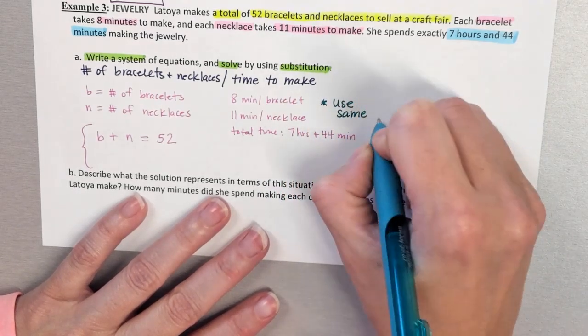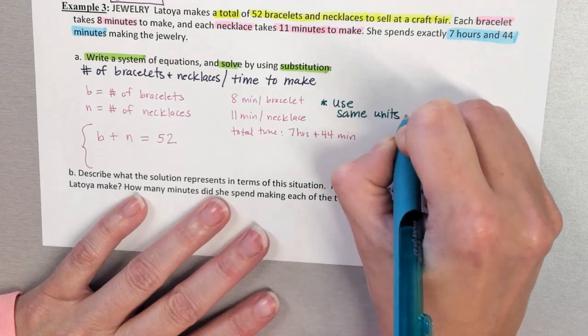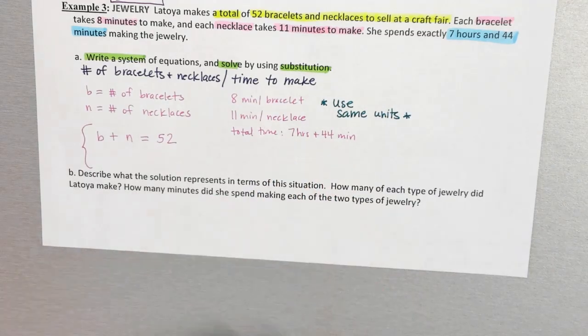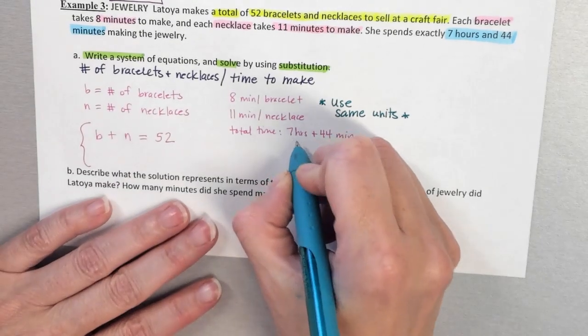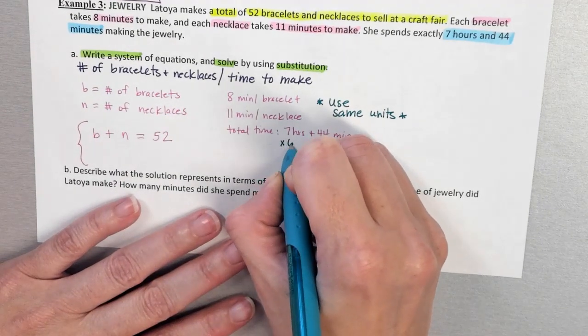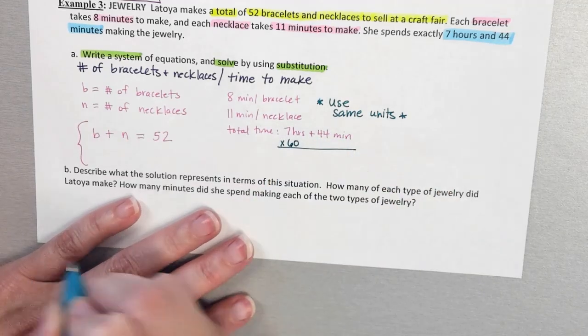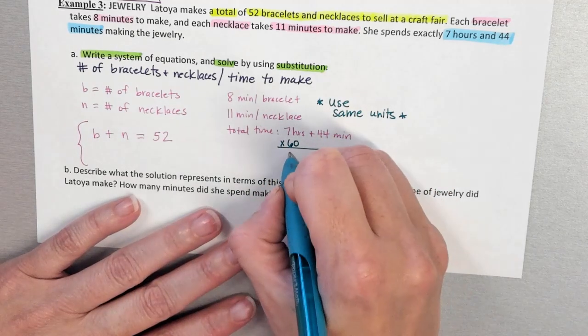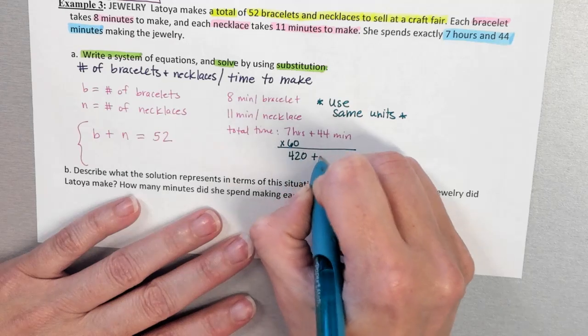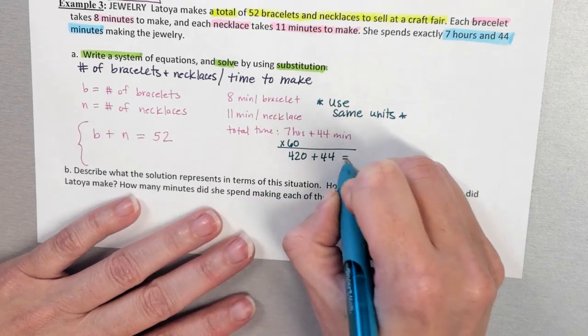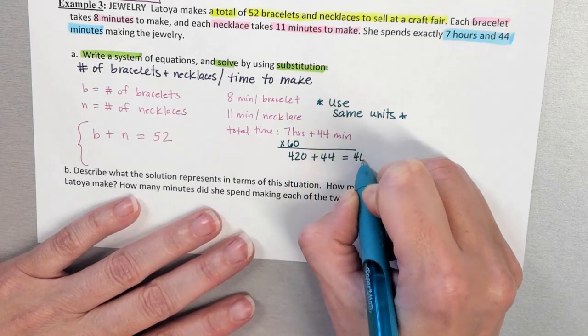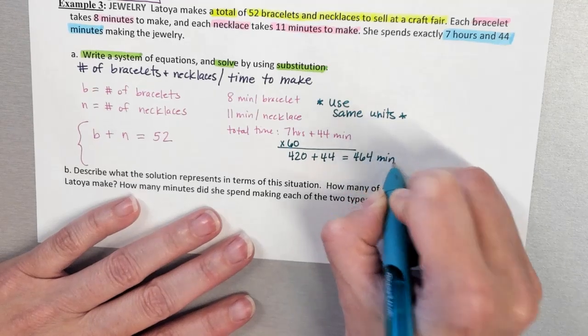What isn't the same right now? Yeah, this one has hours in it, so we're going to just convert that to minutes, so everything is in the same unit. So how do we do that? So just do 7 times 60, because that will give you the exact minutes, right? And then, yep, plus 44, and that will give you 464 minutes.